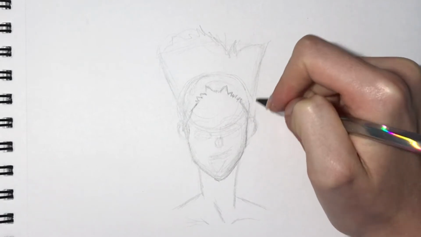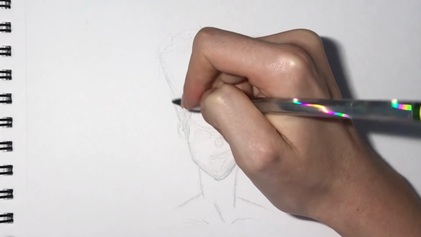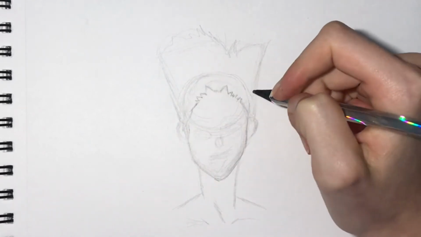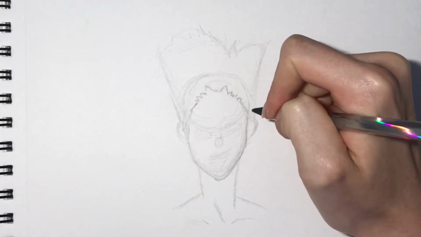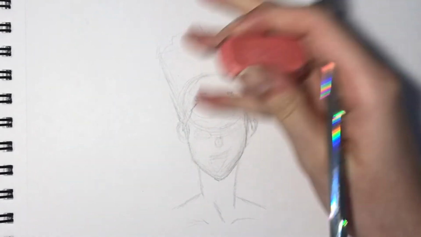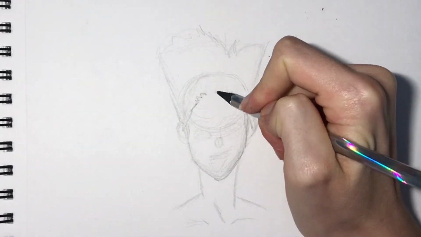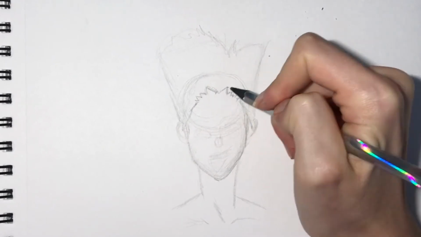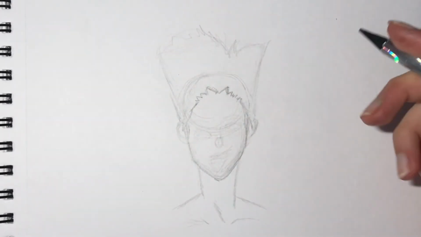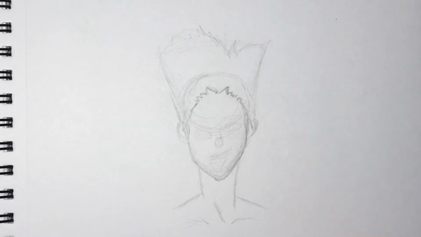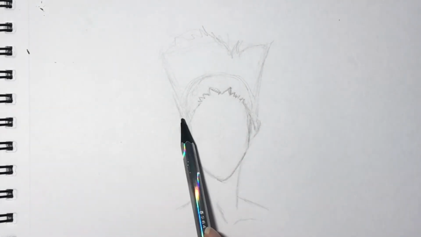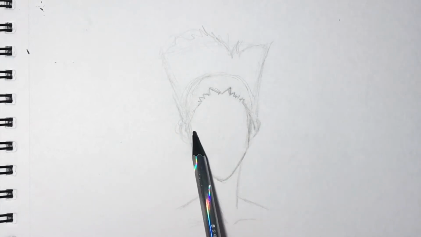His hair is actually growing a bit behind his ears, so we could just make that adjustment. Then I've noticed that the direction of these is slightly different, so he has like a small little dash there, but these spikes are more outwards than upwards. There we go.